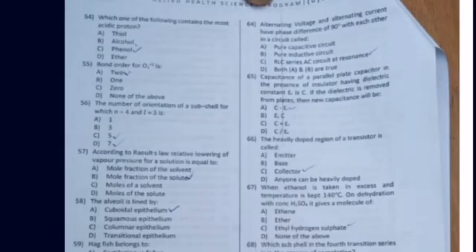64. Alternating voltage and alternating current have a phase difference of 90 degrees with each other in a circuit called, both A and B are true. The correct option is D. 65. The capacitance of a parallel plate capacitor in the presence of an insulator having dielectric constant K. If the dielectric is removed from the plates, the new capacitance will be, the correct option is A.